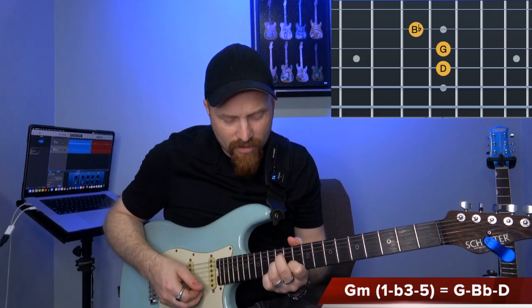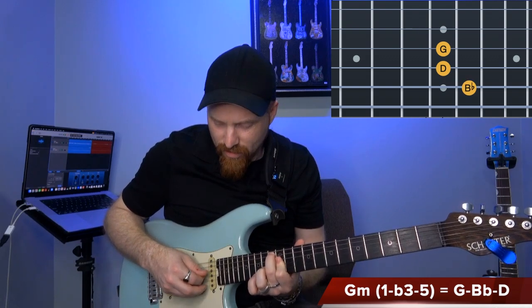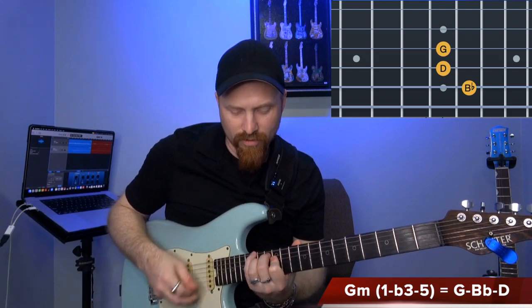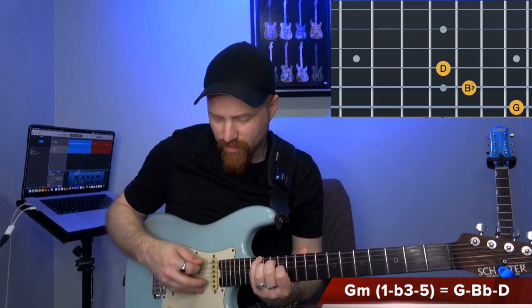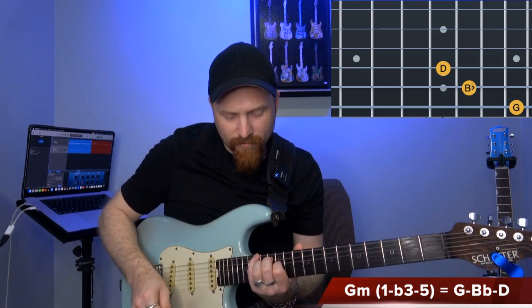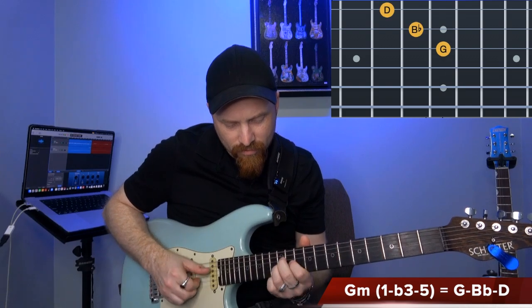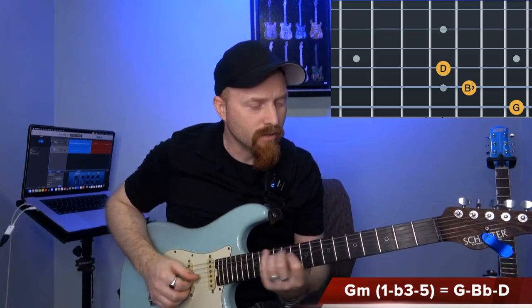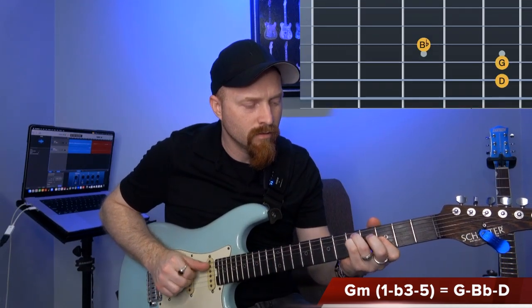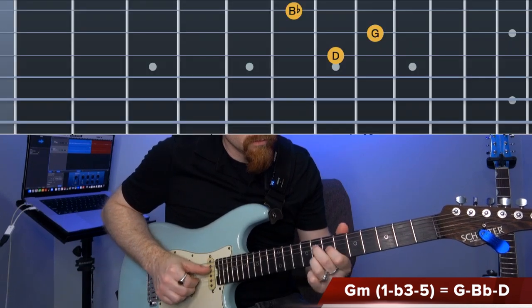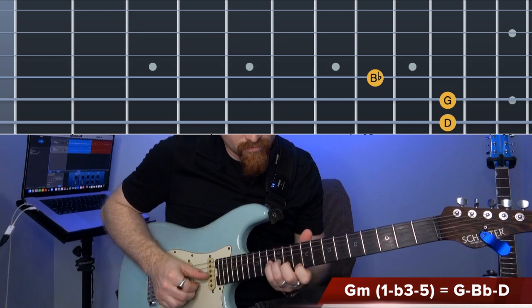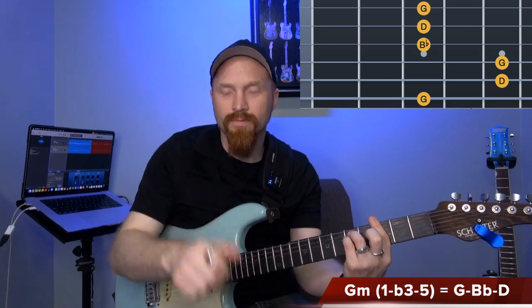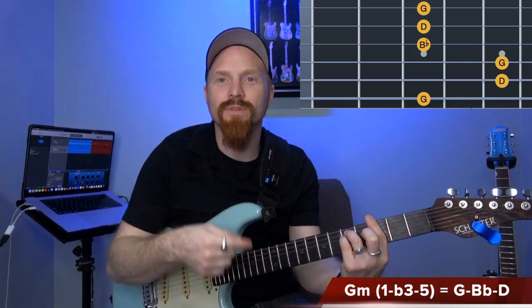We remove the B flat, and we put it down there. Now we have B flat, D, and G, and now we're going to remove the G and bring it down to the bottom. We get our final shape, G, B flat, and D. All together we get, and if I play through everything, all your triads up and down.